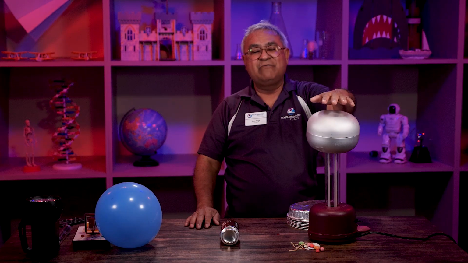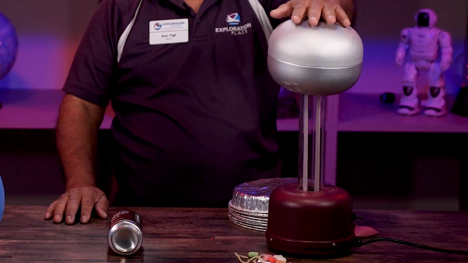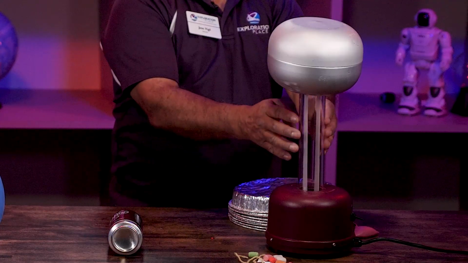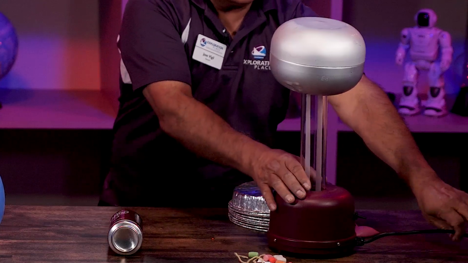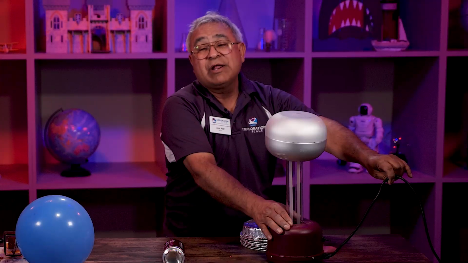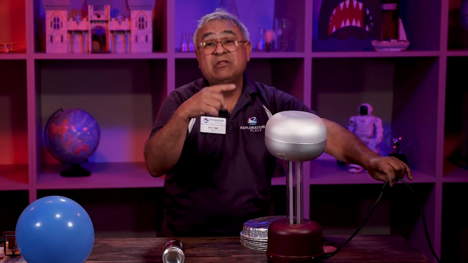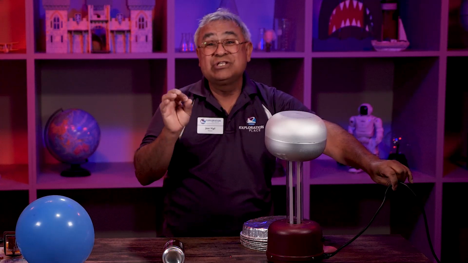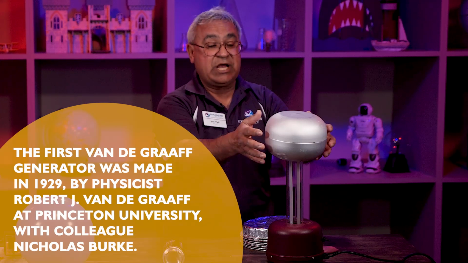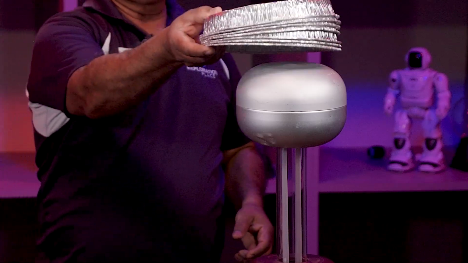Now, most people don't have one of these at home. This is called a Van de Graaff machine. It has a rubber band in it, but you might notice it has a cord. This cord is being used to spin the rubber band. I'm not using the AC directly. So the rubber band in this machine is going to create the static. And boy, does it create some static.